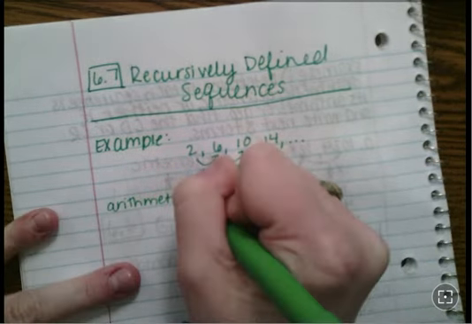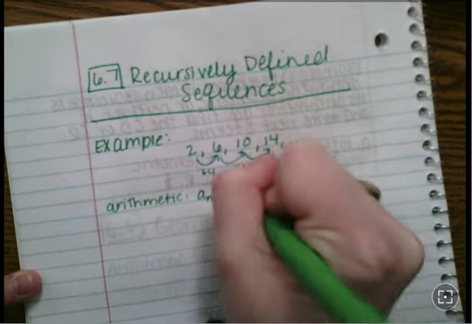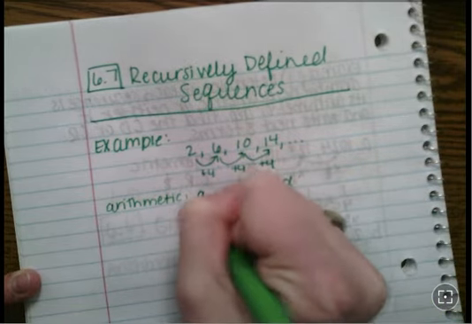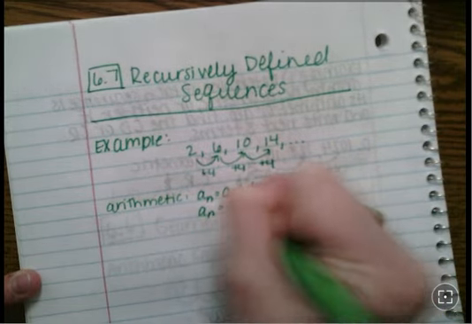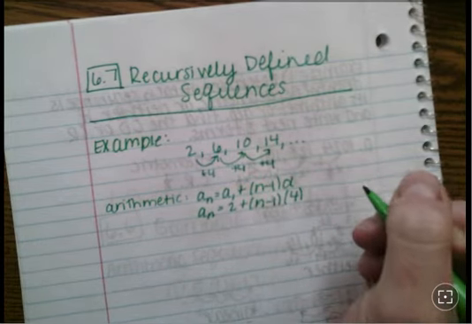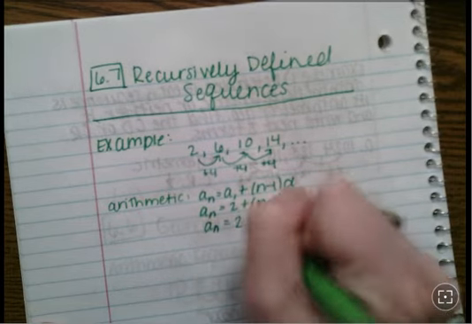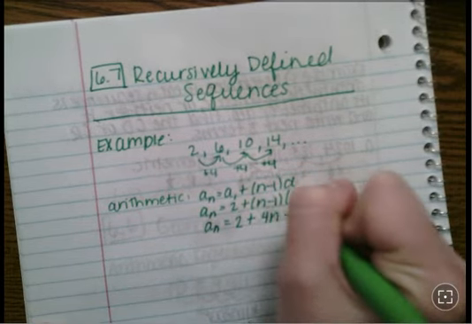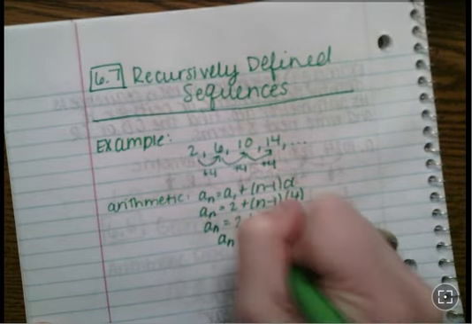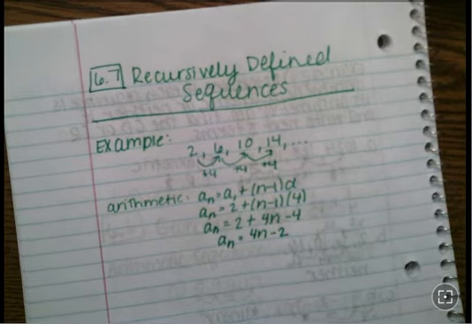Then we could use the arithmetic equation a sub 1 plus the quantity n minus 1 times the difference. So a sub 1 is 2 plus n minus 1, and the difference is 4. So we have a sub n equals 2 plus 4n minus 4, which gives you 4n minus 2. That's what 6.6 was about.